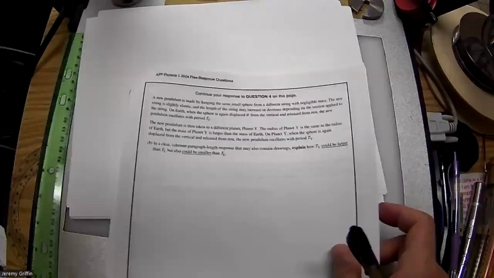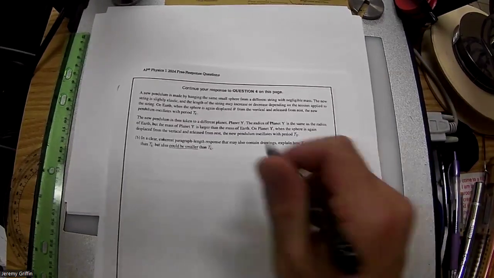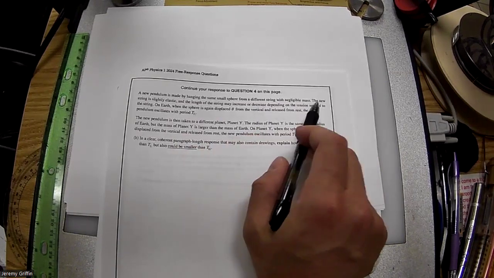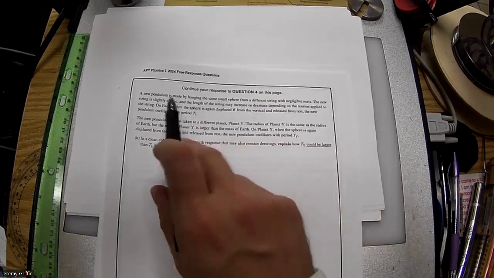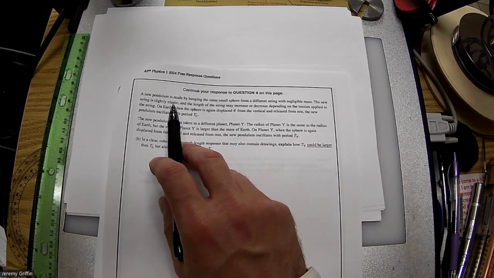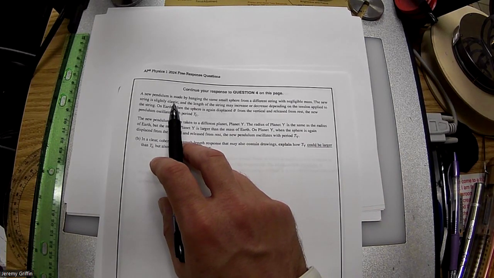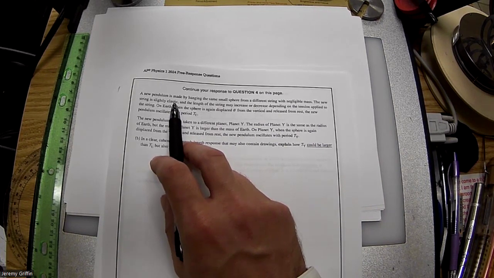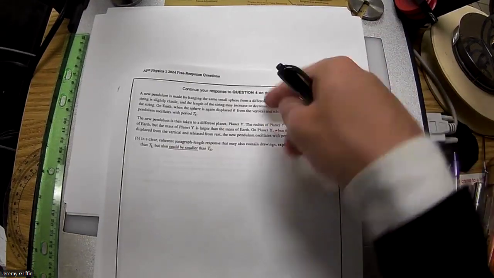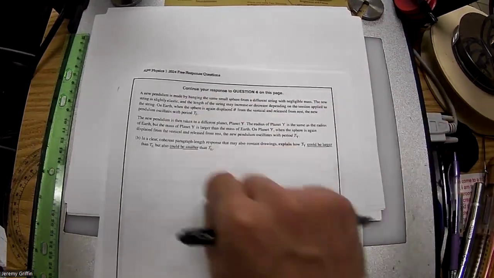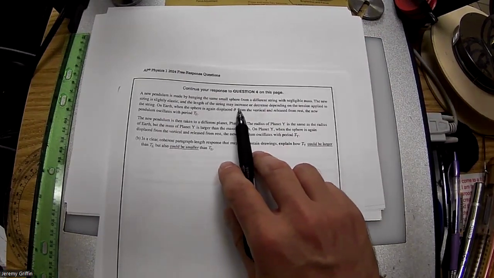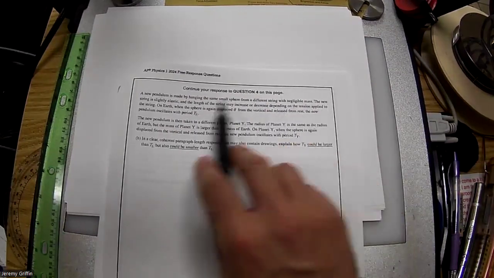Okay, number 4 continued. A new pendulum made by hanging the same small sphere from a different string, also negligible mass on the string. The new string is slightly elastic. That's interesting. Slightly elastic string. We hardly ever deal with that in this class. So imagine, how about a rubber band, right? You guys think as it's swinging, it's not going to be a constant length anymore. It's going to change length as it's swinging. And the length of the string may increase or decrease depending on the tension applied to the string.